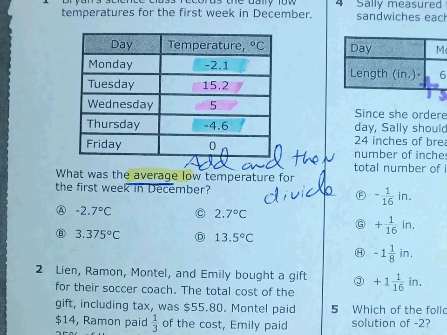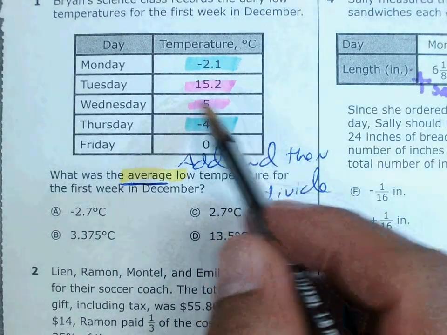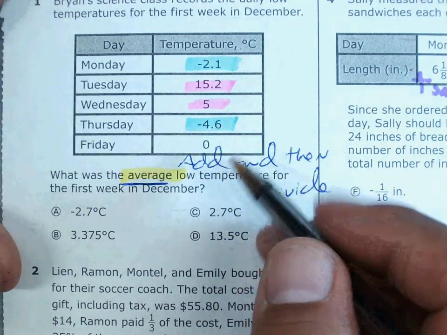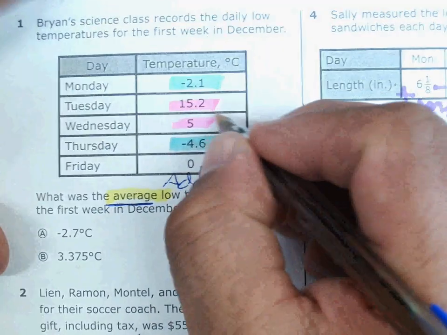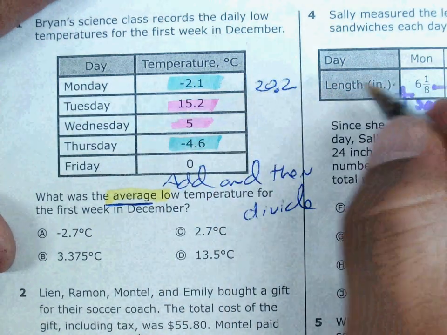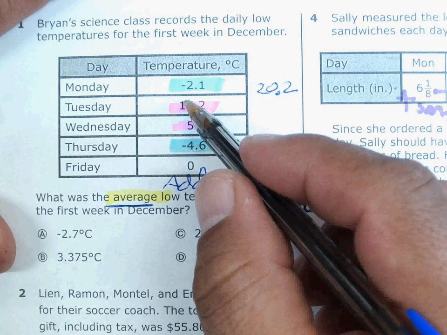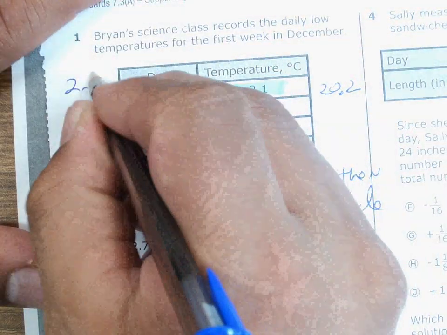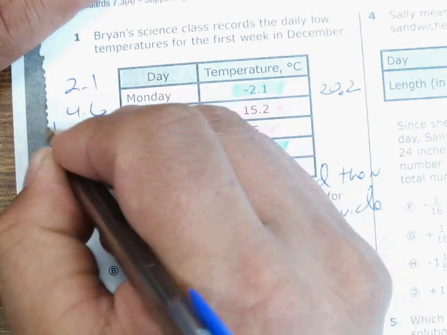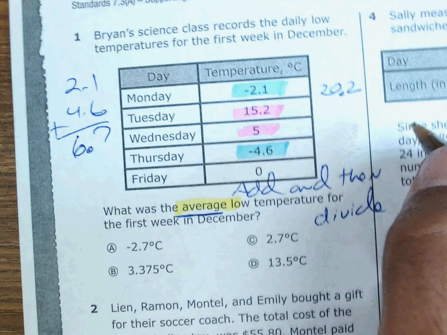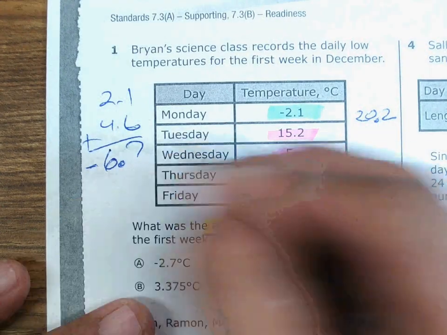And so what I would do is combine my positives and combine my negatives. So 15.2 plus 5 is 20.2, okay? And my negatives would be 2.1 and 4.6, so I would get 6.7, of course negative.